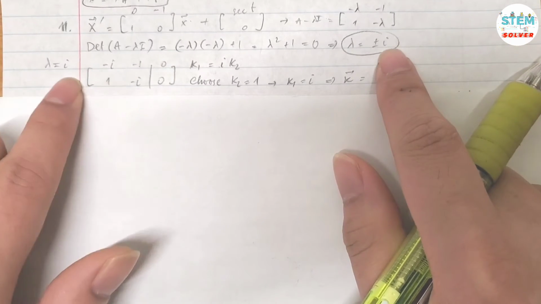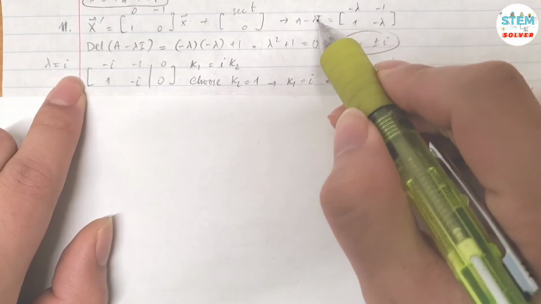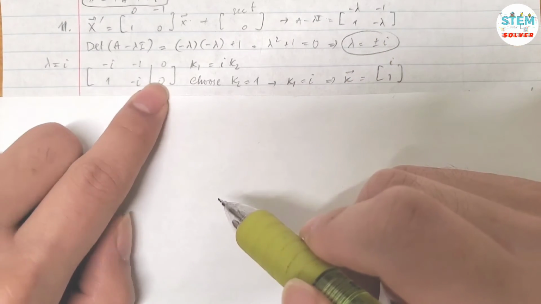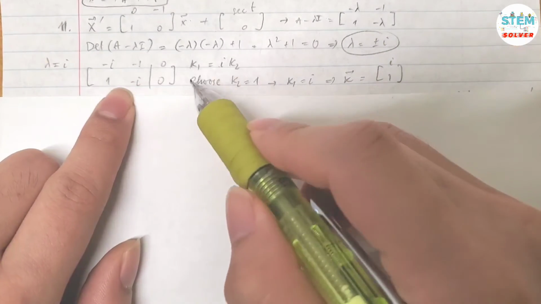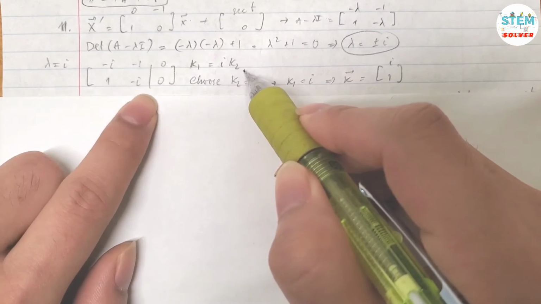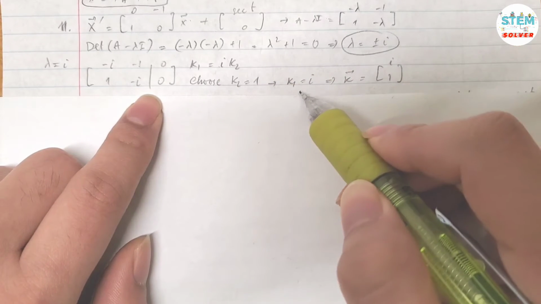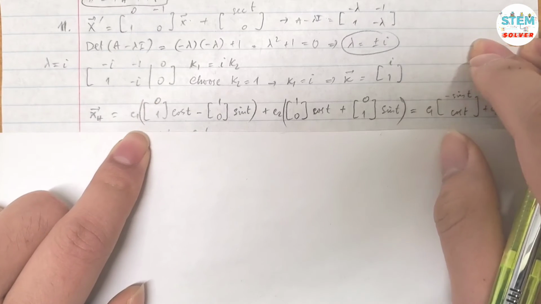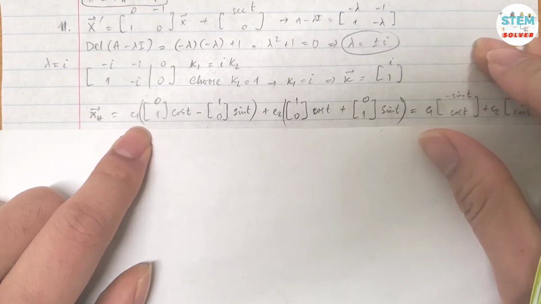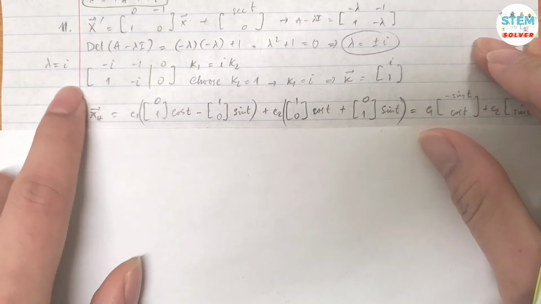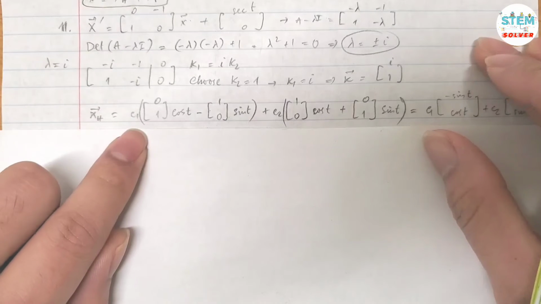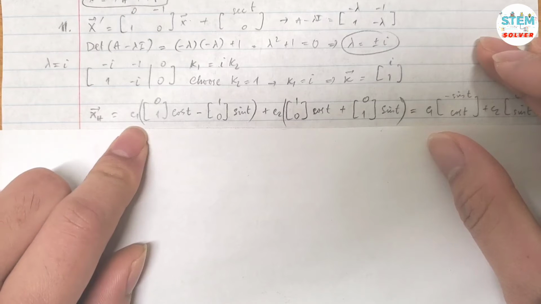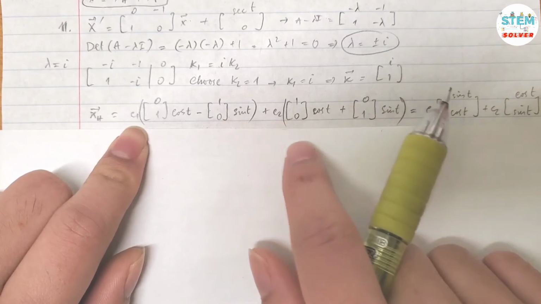Now for lambda equals positive i, plug it into A minus lambda I, and you will get this matrix augmented with 0. From the second equation, I know that k1 is equal to i k2. If I choose k2 as 1, then k1 is i, then vector k is (i, 1). Since this is a complex eigenvalue, you don't actually need to solve for the other lambda because it's just the complex conjugate of this one.